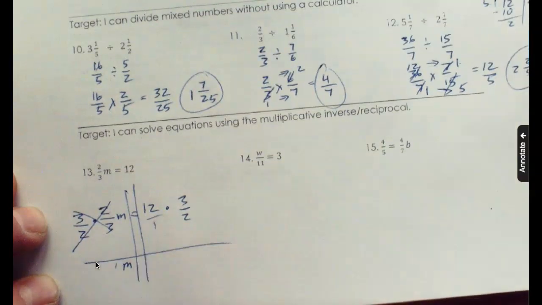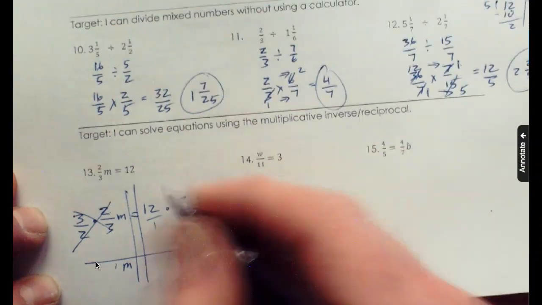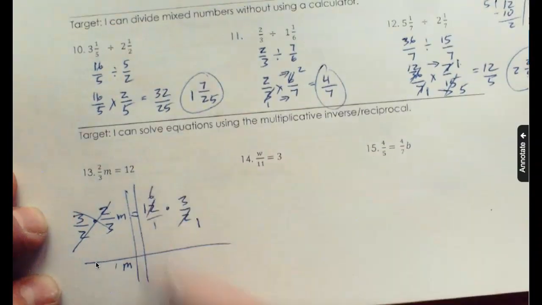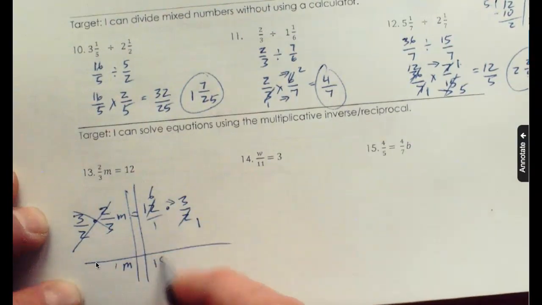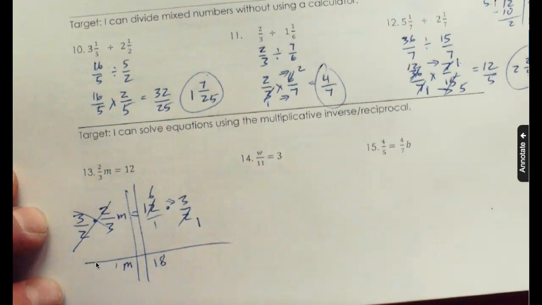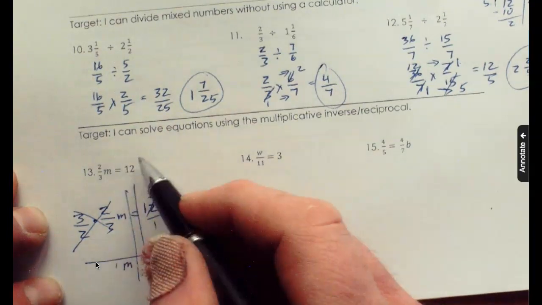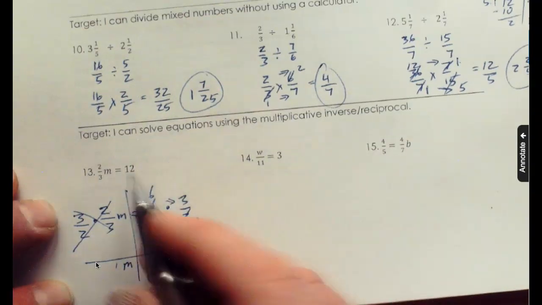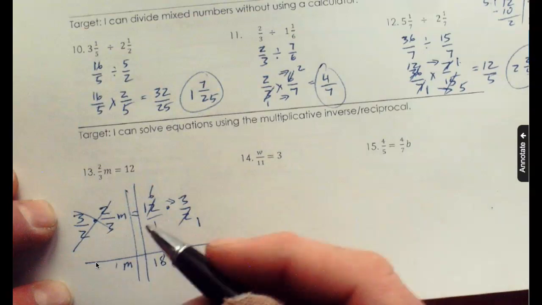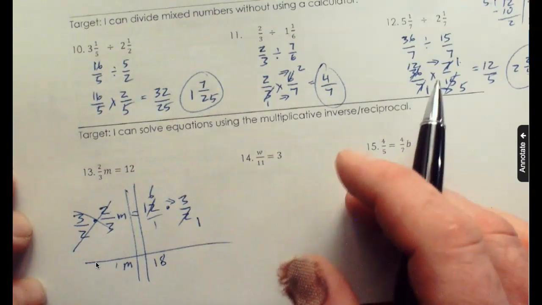And then we just multiply these fractions on this side. Well, I can divide by 2 here. That's 1. I can divide by 2 here. It's 6. So when we multiply 6 times 3, we just get 18 over 1, or 18. Now, let's see if it makes sense. 2/3 of 18 is equal to 12. Yeah, that makes sense. 1/3 of 18 would be 6. 2/3 would be 12. 3/3, or the whole 18, would be 18.